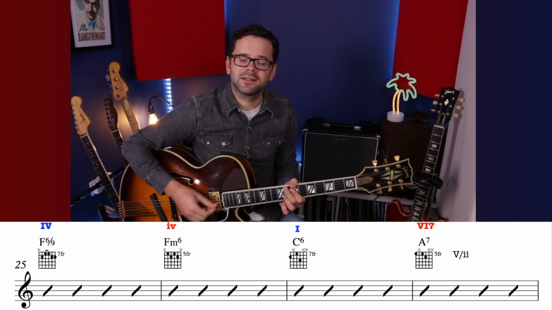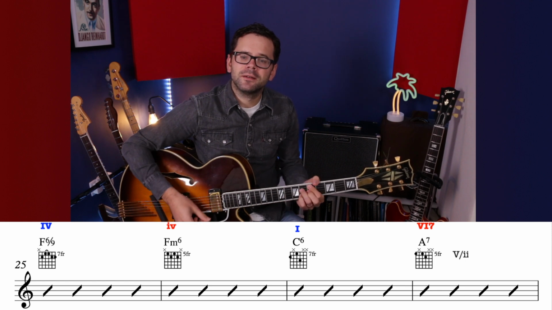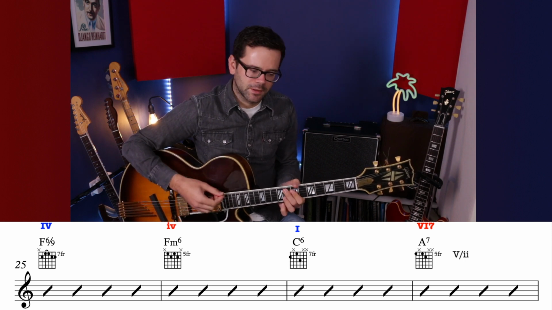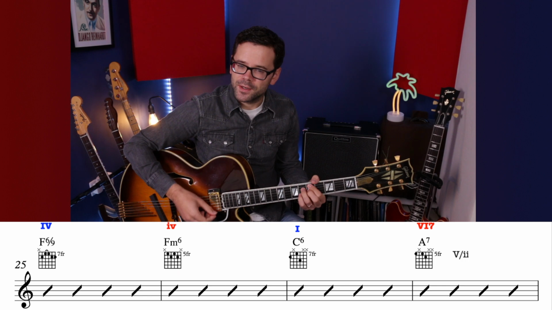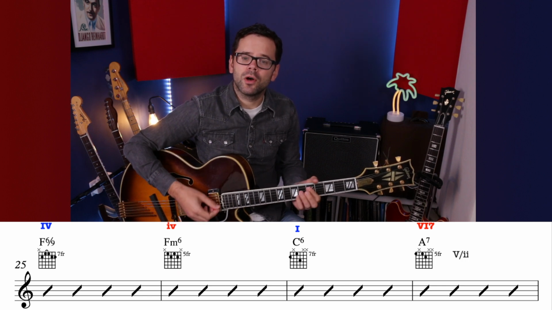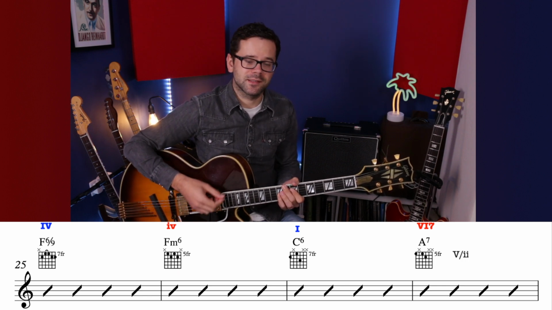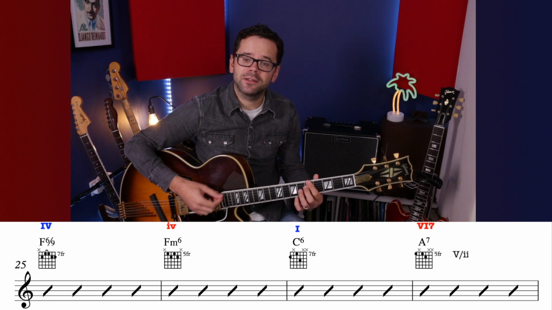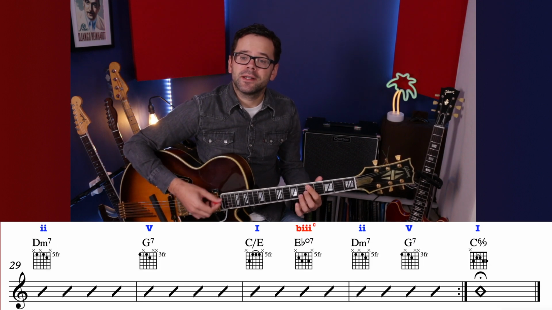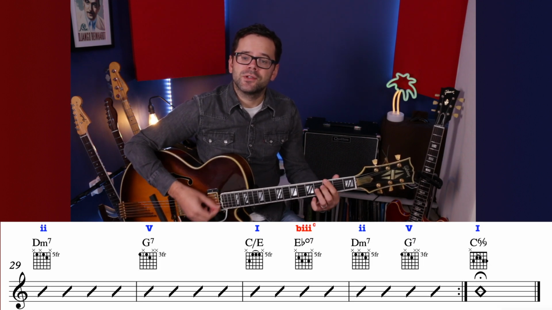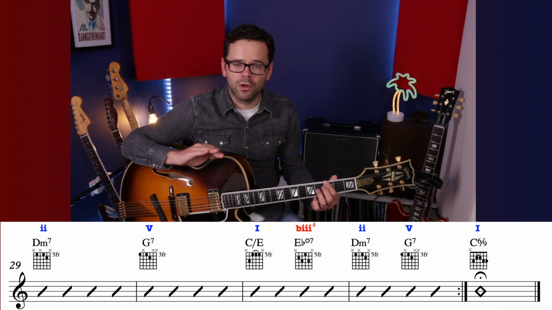It's a really sad, emotive movement. Nice chord to it. Back to chord 1, C6, to the secondary dominant, A7, D minor 7, chord 2, G7, chord 5, and then we've got a turnaround here, and you could do lots of different things here.